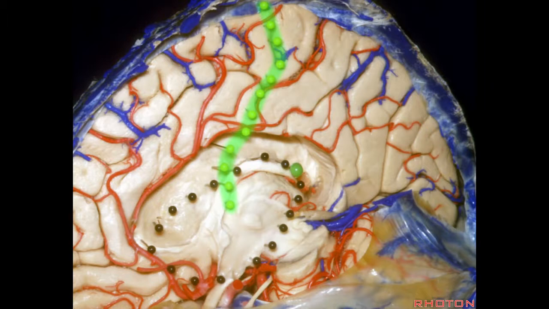It passes at its lower margin lateral to the body of the ventricle. The frontal horn is medial to the inferior frontal gyrus. The atrium is medial to the supramarginal gyrus.